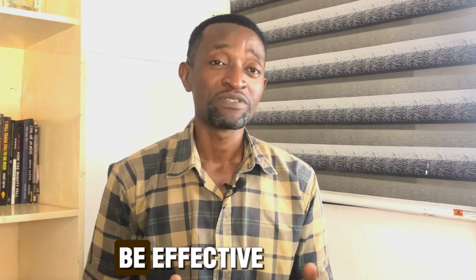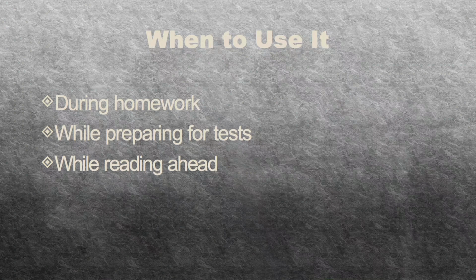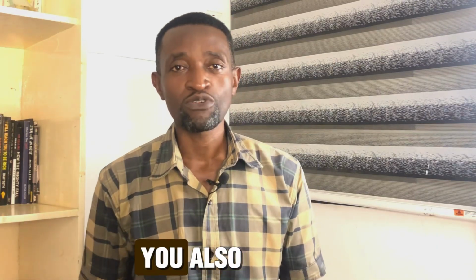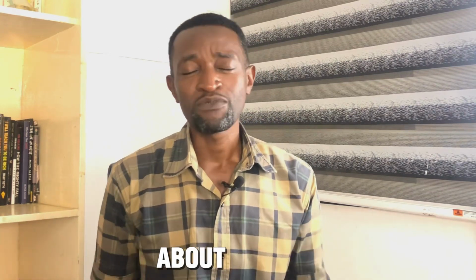And Pomodoro can also be effective when you are reading ahead. So you are reading ahead of time, you are reading ahead of class. You can also engage in the topic of Pomodoro. So now I've studied a lot of things about Pomodoro. I'm sure as smart children, you also want to go and do your own personal research. Maybe you want to get on Google to say, okay, fine, what is it about Pomodoro?